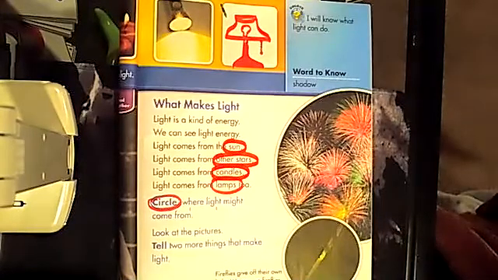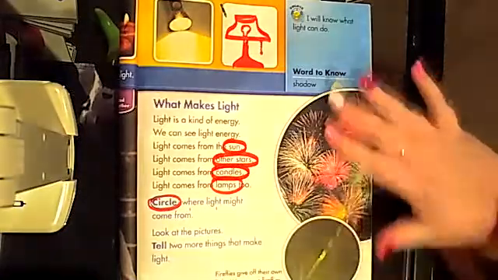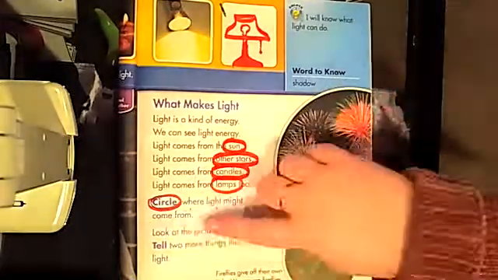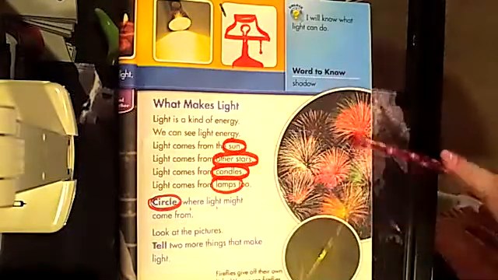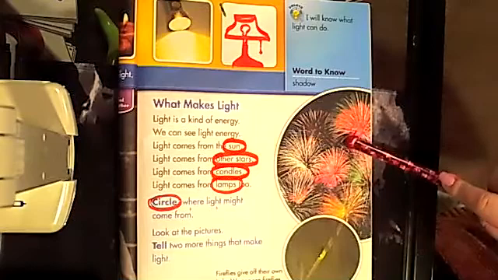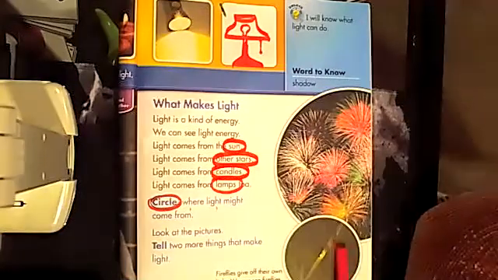Now, this bottom part says to tell two more things that might make light from looking at these pictures. So look at these pictures, tell two more things that make light. And one's pretty obvious. What are these? Fireworks. Boom, boom, boom. Good job. But this one, it's kind of harder to tell. You have to look really closely.